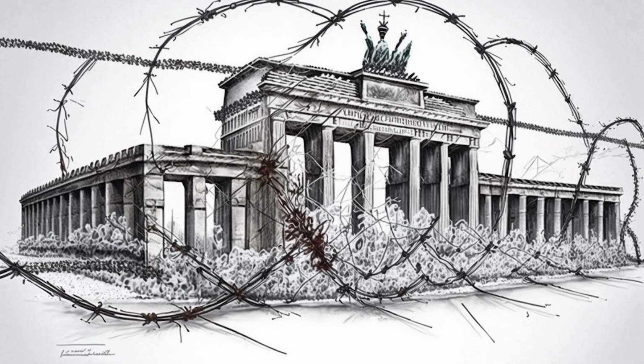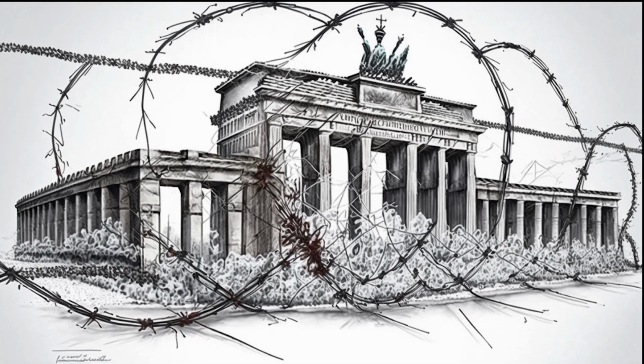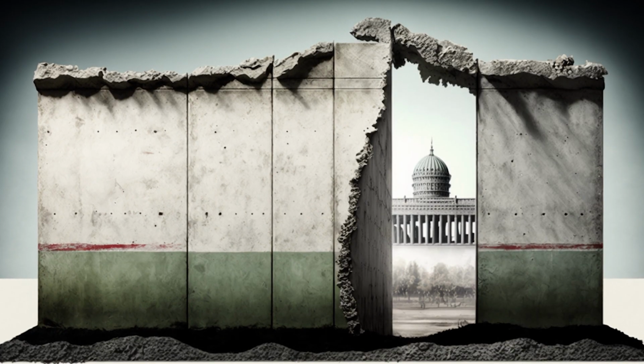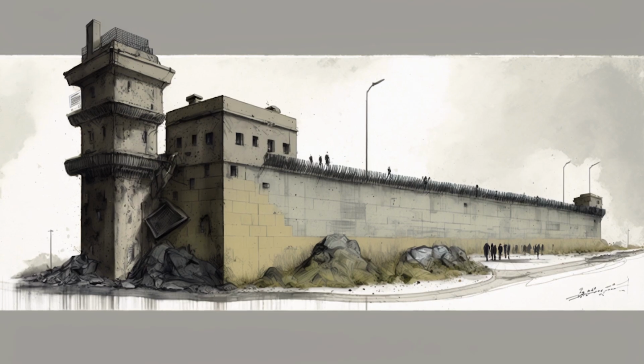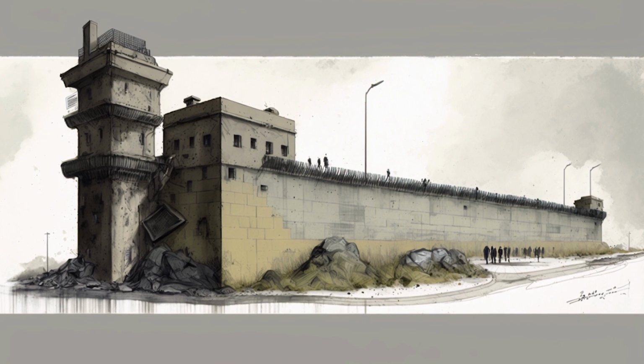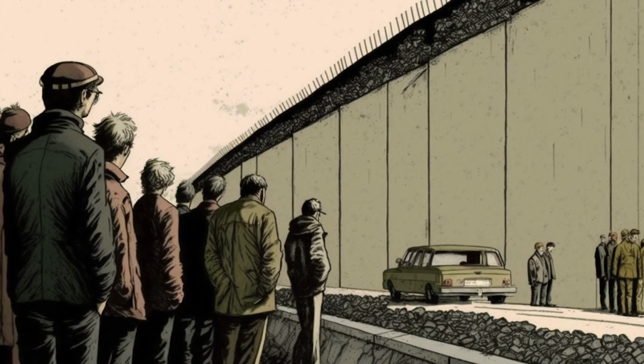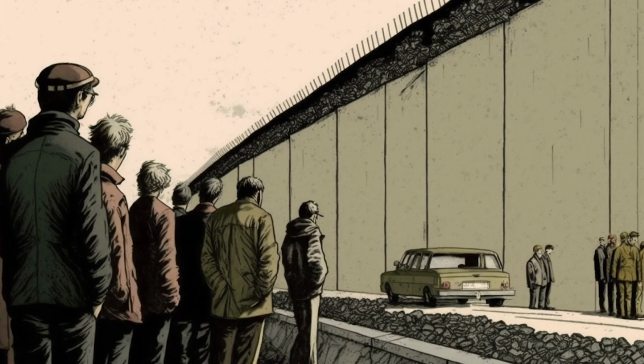The wall also became a powerful symbol of the Cold War. Over the years, the wall was expanded, reinforced, and made increasingly sophisticated, including guard towers, minefields, and anti-vehicle trenches, making it one of the most heavily fortified barriers in history.